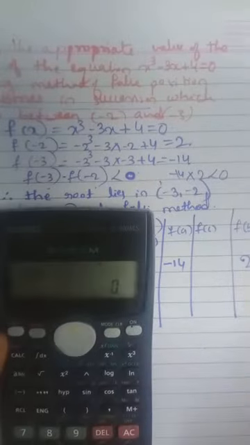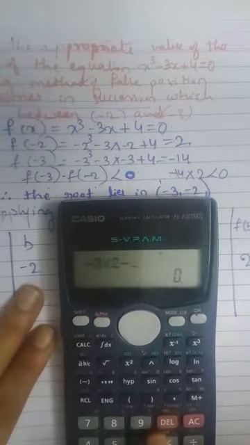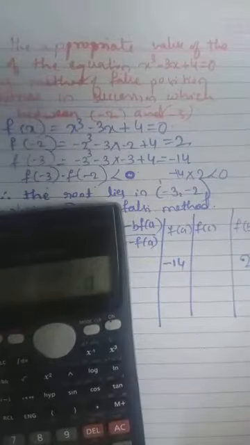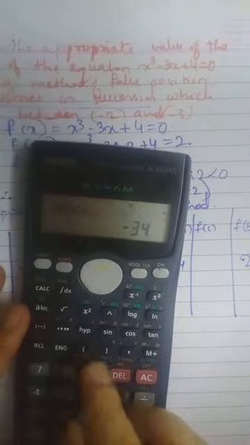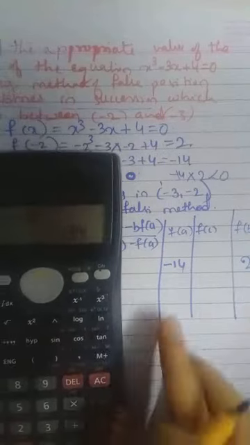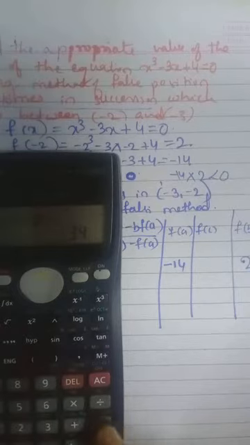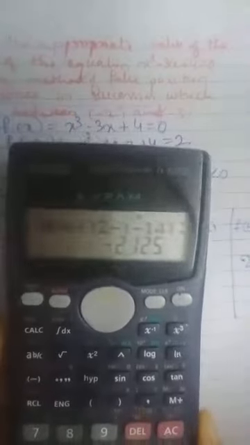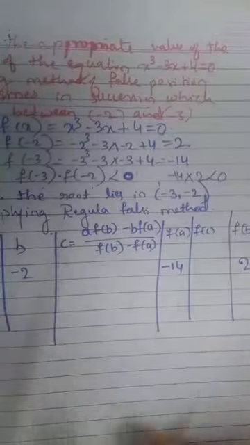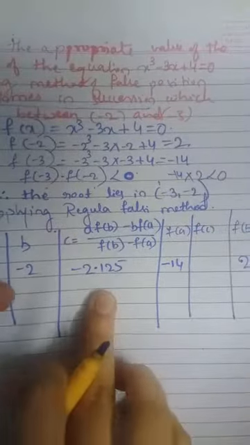-3 into f of B, which is 2, minus B, which is -2, into f of A, which is -14, divided by f of B minus f of A, that is 2 minus of -14. We get the value for C as -2.125. That is my C value, -2.125.